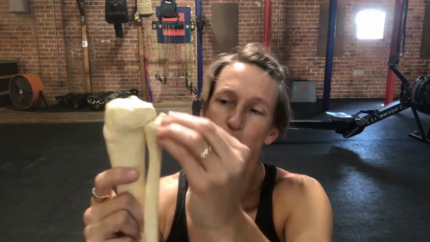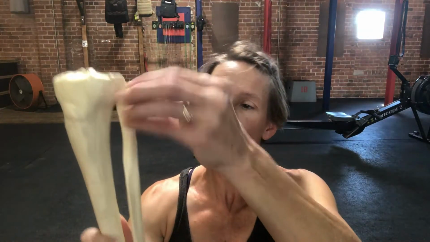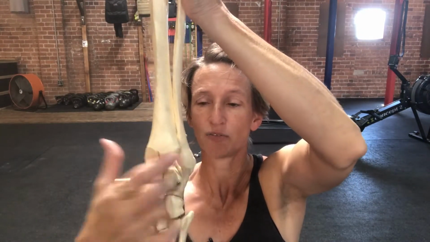All right, let's look at the fibula. The fibula is super simple. It just has a couple of landmarks. At the proximal end of the fibula, we have the head, which is kind of supporting the lateral tibial condyle. That's the head of the fibula. We have the shaft of the fibula, and then down here we have the lateral malleolus. So on the tibia it's the medial malleolus, on the fibula it's the lateral malleolus.